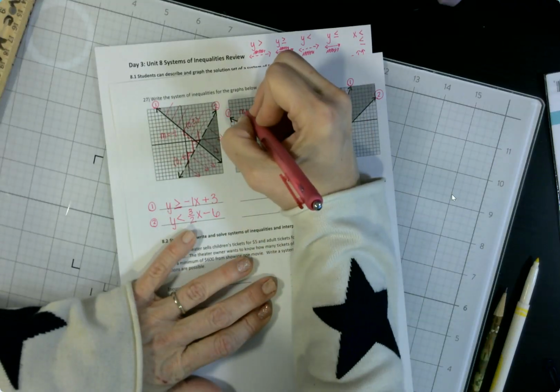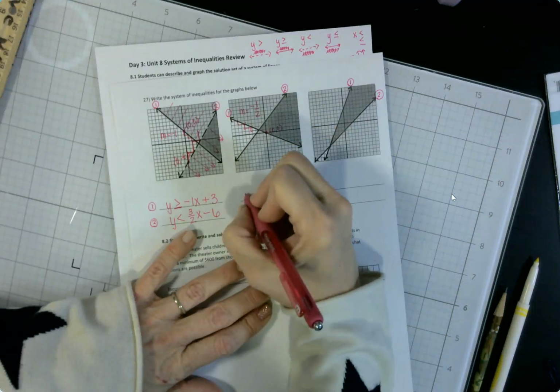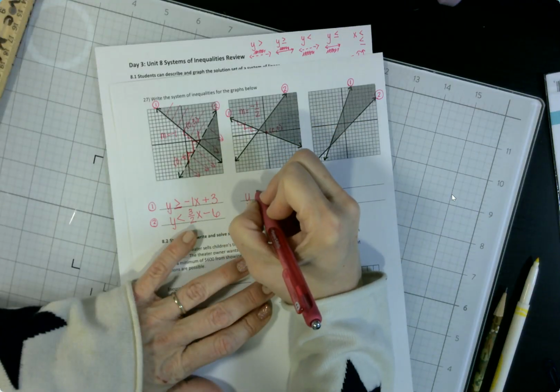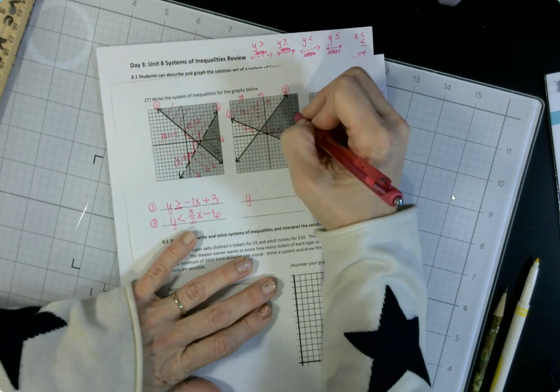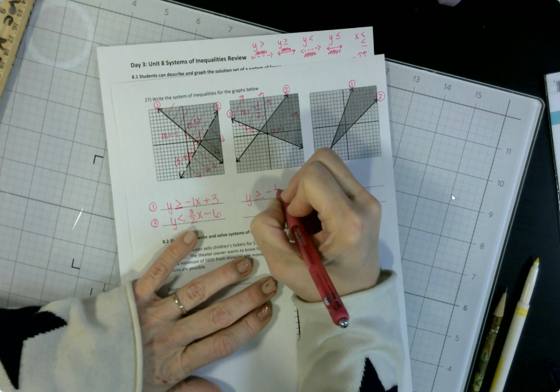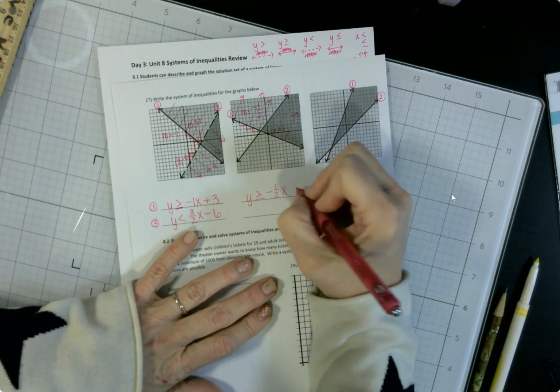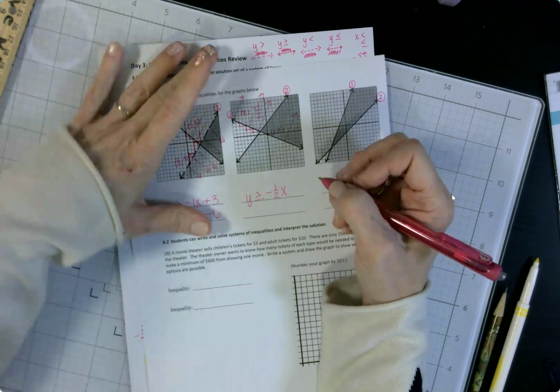So the slope is a negative 1 over 2. It's a solid line. So y is, oh, by the way, we are shading above. So greater than or equal to, negative 1/2 is my slope. Put my x, and it goes through the origin. I do not need to write plus 0.